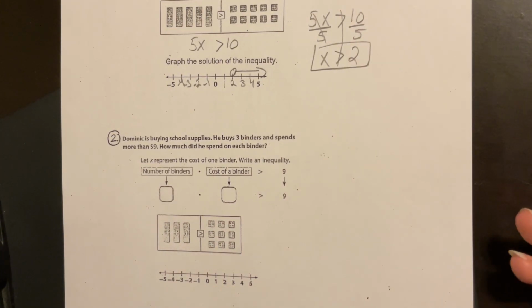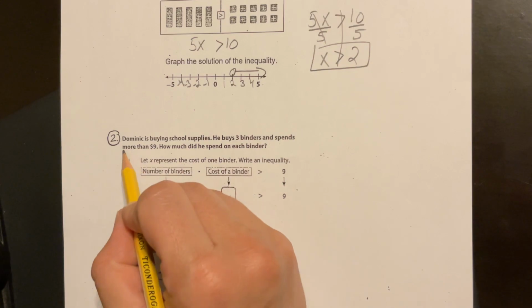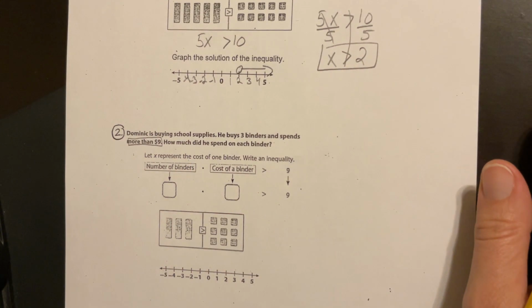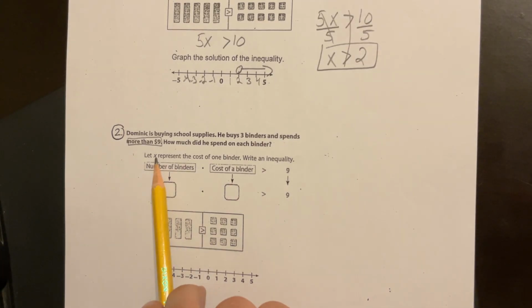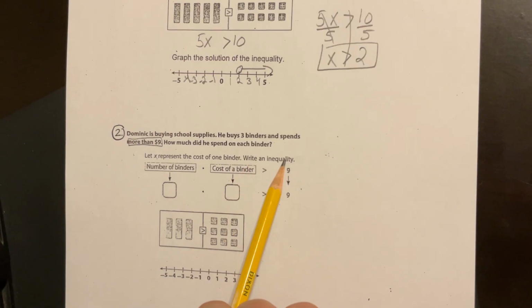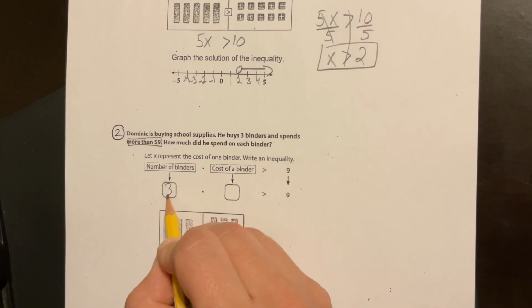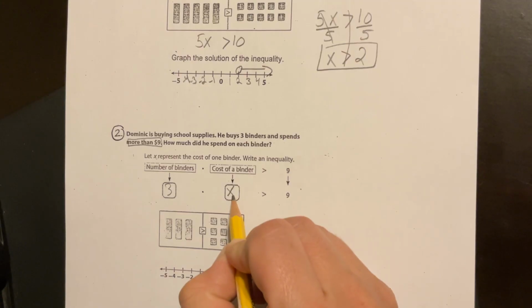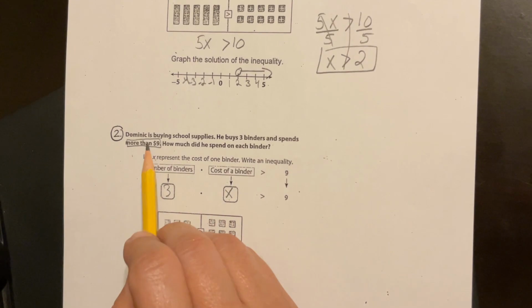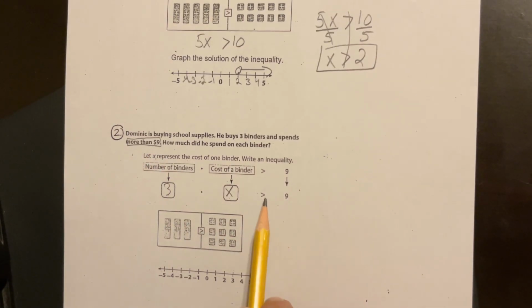Question 2. Dominic is buying school supplies. He buys 3 binders and spends more than $90. How much did he spend on each binder? We've got to use the variable X to represent the cost of one binder. Write me an inequality. I know he buys 3. I do not know the cost of each. We are to multiply when I know the unit rate. And it says more than 90. I cannot equal. I've got to be greater than.